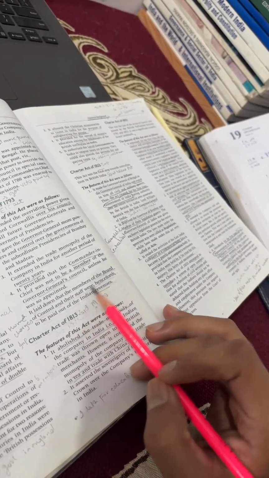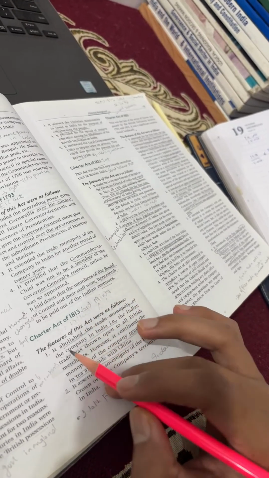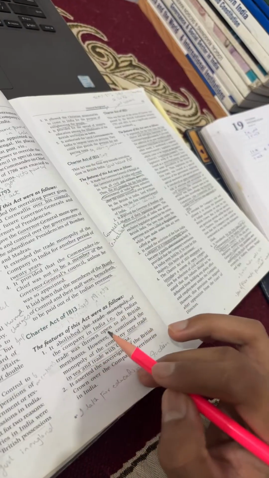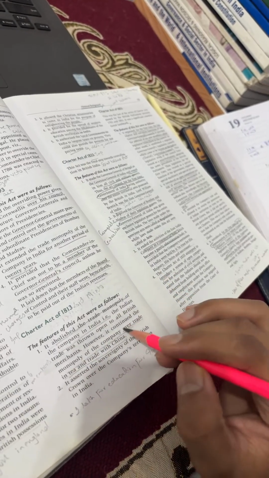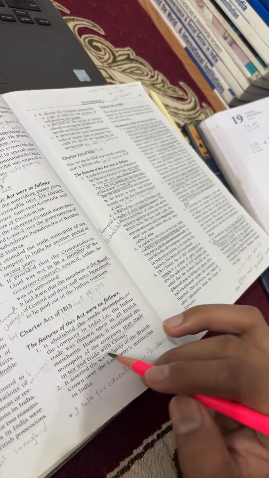It laid down that the members of the Board of Control and the staff were henceforth to be paid out of Indian revenues. It abolished the trade monopoly of the company in India. However, it continued the monopoly of the company over trade in tea and trade with China.